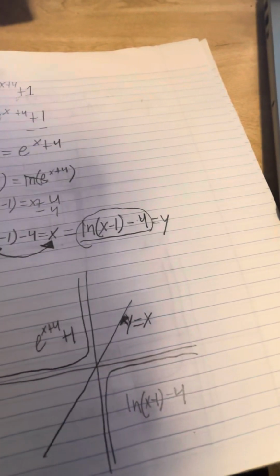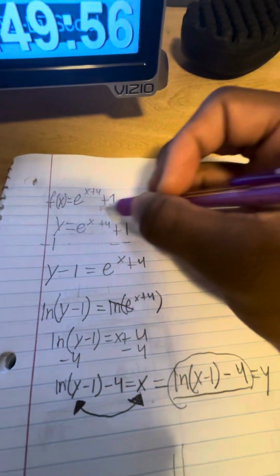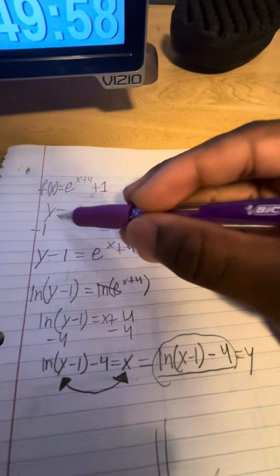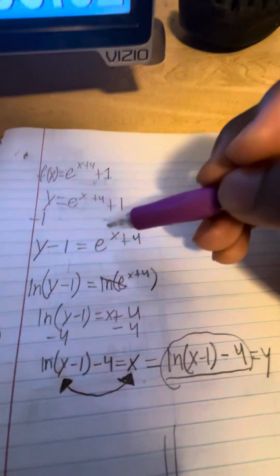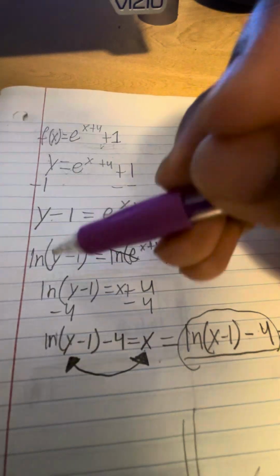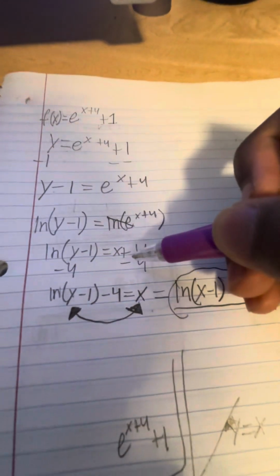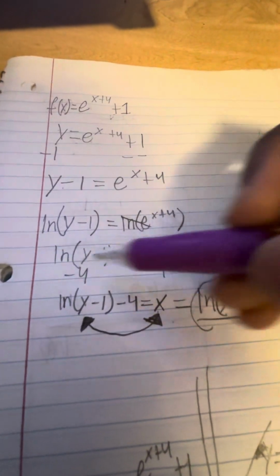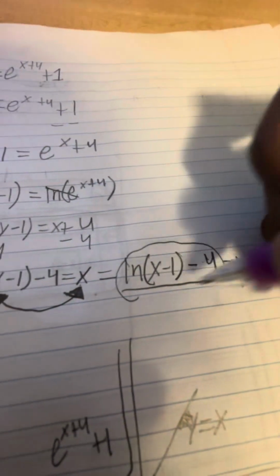Now for the third one, we're supposed to find the inverse of this function up here. So I set it all equal to y, then I subtracted 1 from both sides. And then I added my log to both sides and got rid of it on this one. Then I subtracted 4 from here, added it over here, and then I swapped the x and the y, and that gave me the inverse.